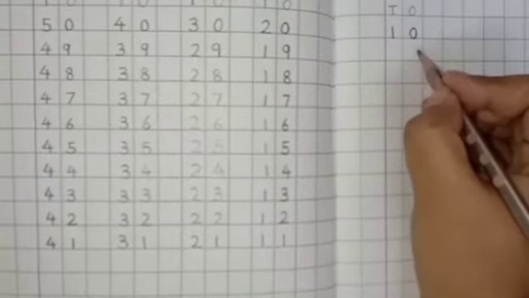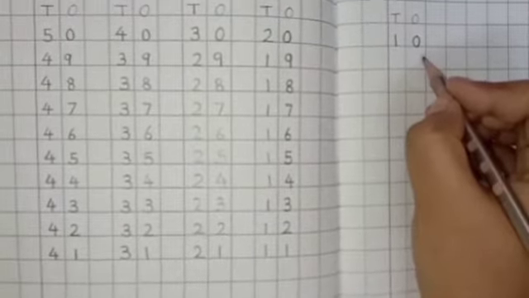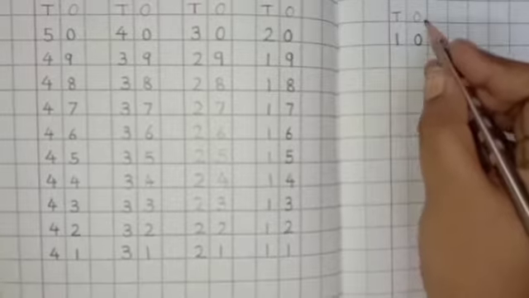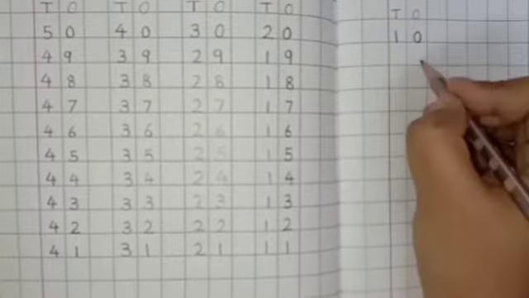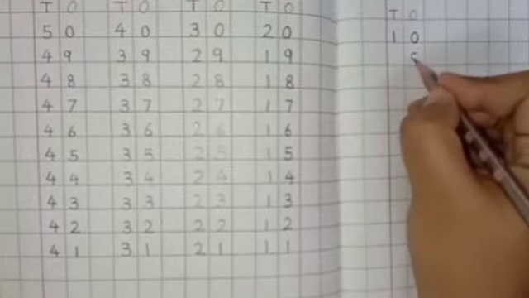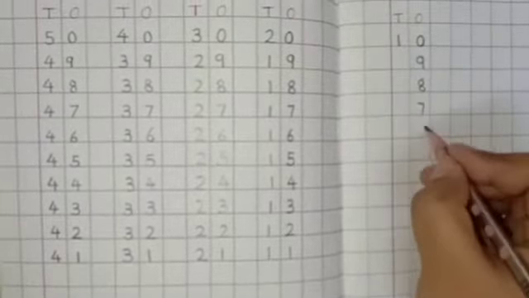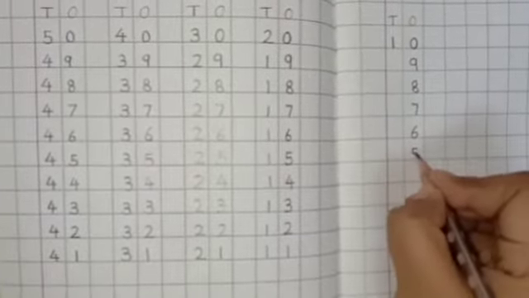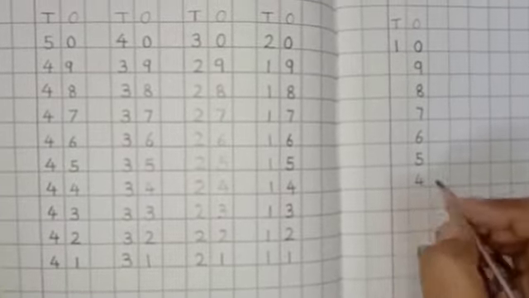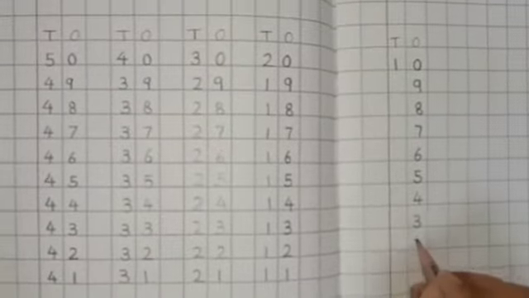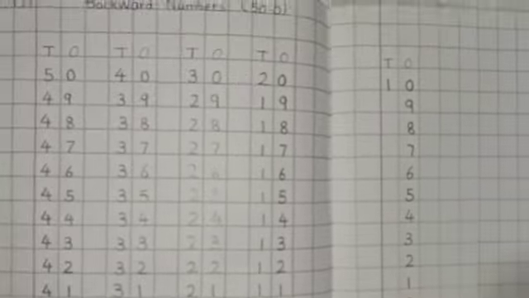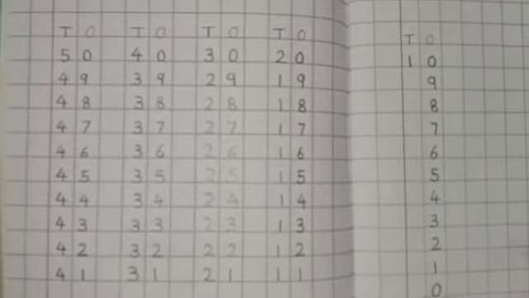Children, from number 9 to number 0 are single digit numbers. So we will write them below ones. 9, 8, 7, 6, 5, 4, 3, 2, 1 and 0. Children, this is how you have to write backward numbers 50 to 0 in your maths notebook.